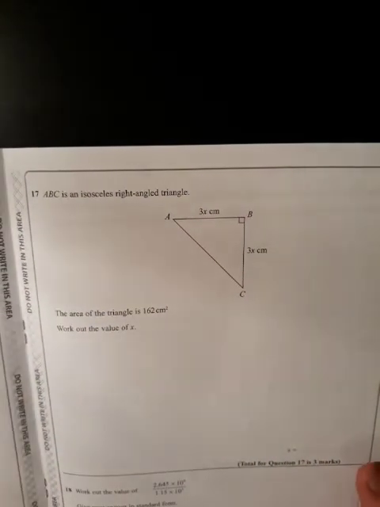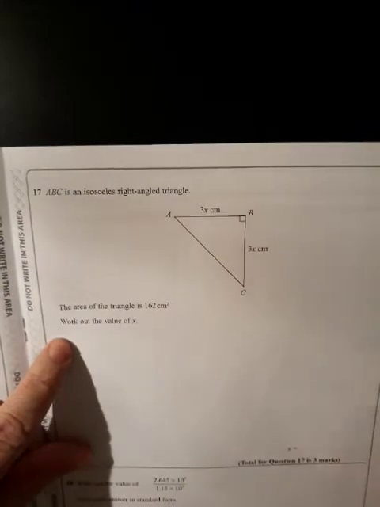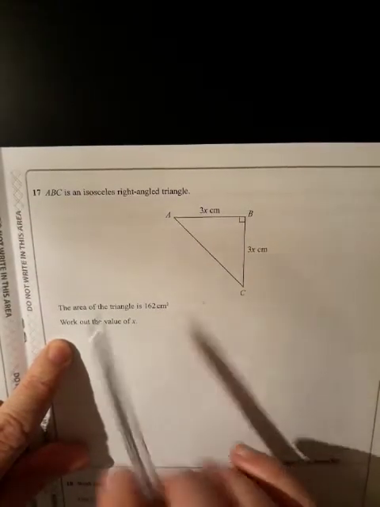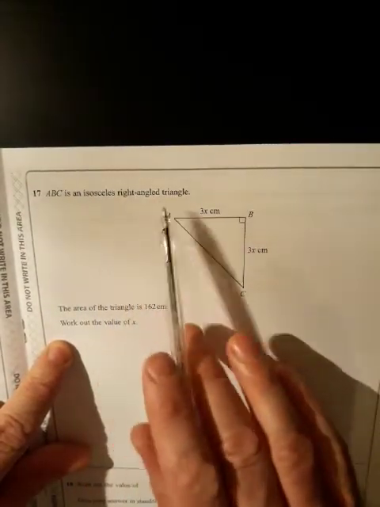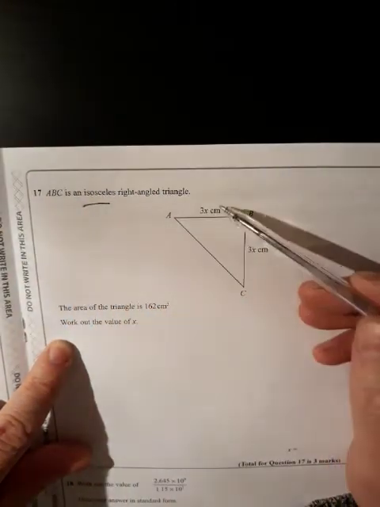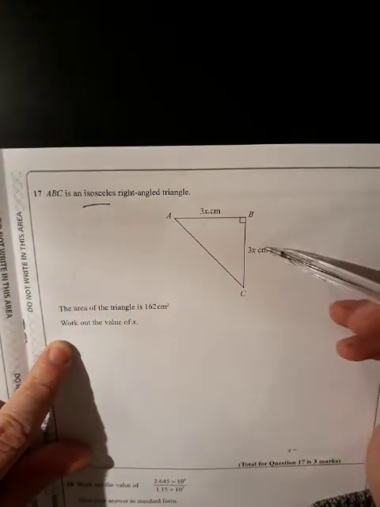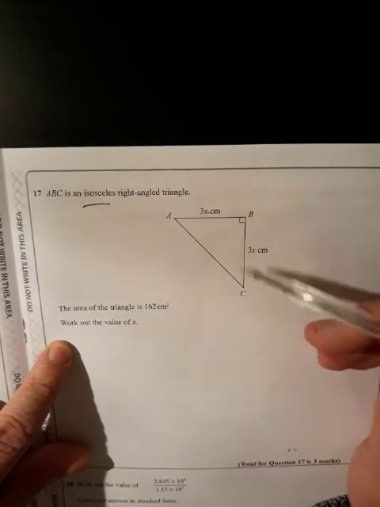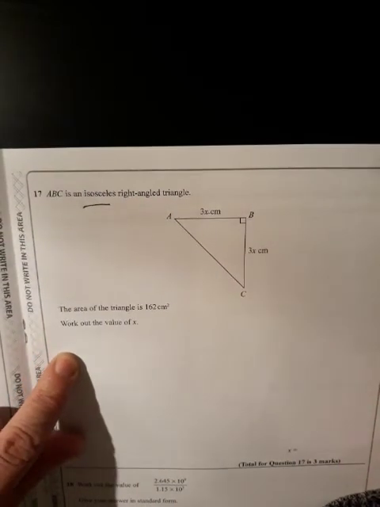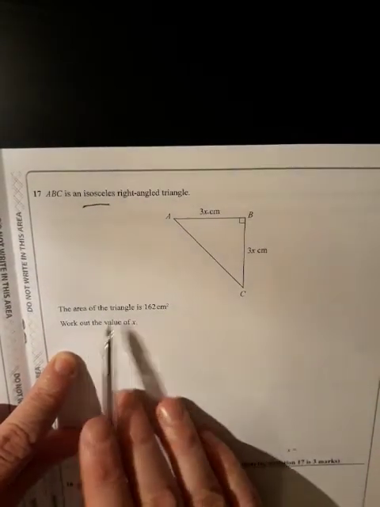Question 17. The area of the triangle is 162 centimetres squared, and it's an isosceles right angle triangle. Isosceles, and we can see that because that's 3x and that's 3x as well. Right angle might make you think of Pythagoras, but it's not to do with Pythagoras or trigonometry here because it's talking about the area.